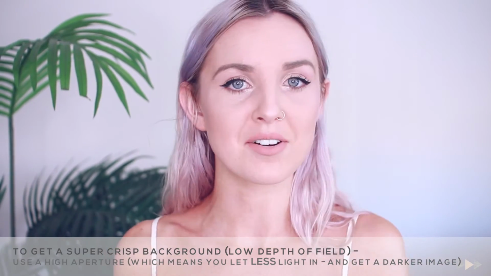And to keep everything in your frame more crisp and even across the board, you would want a high aperture, which means less light is let into your camera, which means that you have a lower depth of field. Like this, so now you can see these are relatively in focus. I couldn't put my aperture too high because otherwise it would be incredibly dark, but you can see these are a lot crisper than before. Keeping in mind that when your aperture is lower, everything is darker, so you do need to up things like your ISO or your shutter speed to compensate.